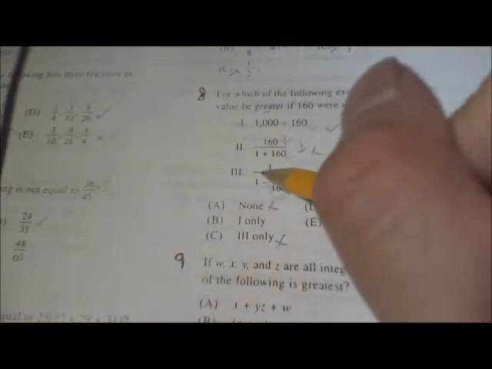We cross this one. Last one. This is smaller. This whole thing becomes larger. And this whole thing becomes smaller. If the bottom one becomes smaller, the whole thing becomes larger. So the answer is 1 and 3.